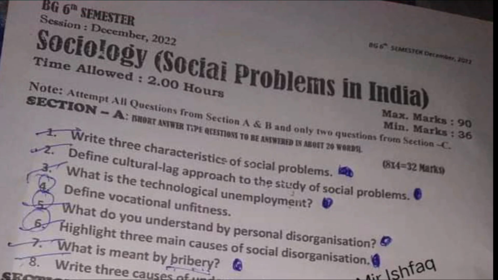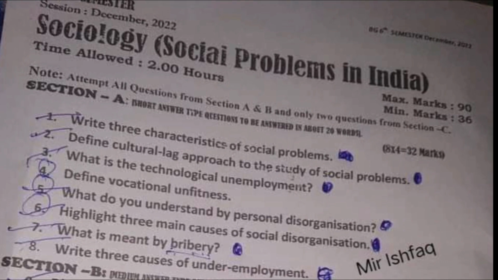Now let's discuss the model question paper, or we can say the guess paper for UG 6th semester generic elective course Social Problems, University of Kashmir. So let us start. BA 6th semester Sociology, Social Problems. Time allowed 2 hours. Maximum marks 90, minimum marks 36. Note: attempt all questions from section A and B and only 2 questions from section C.